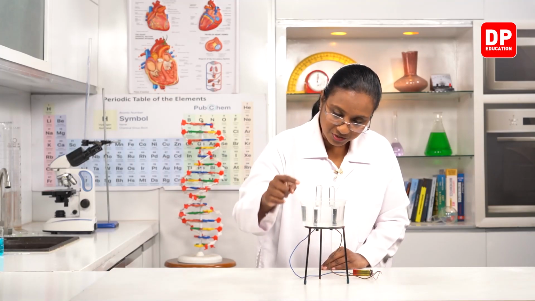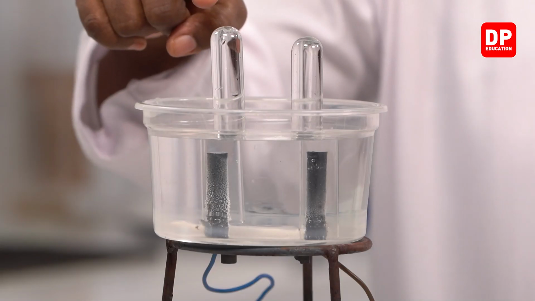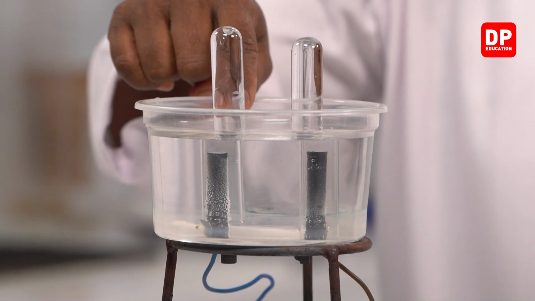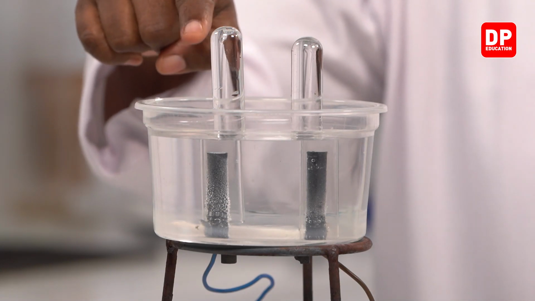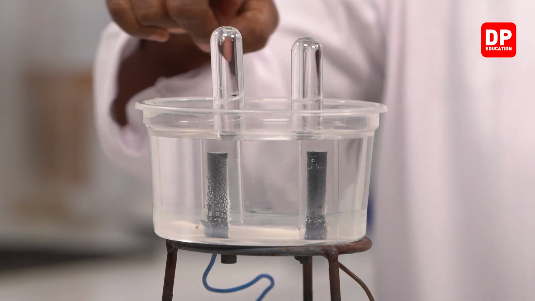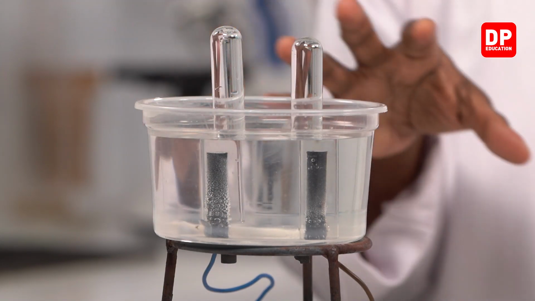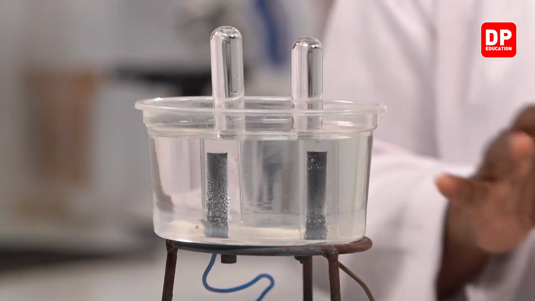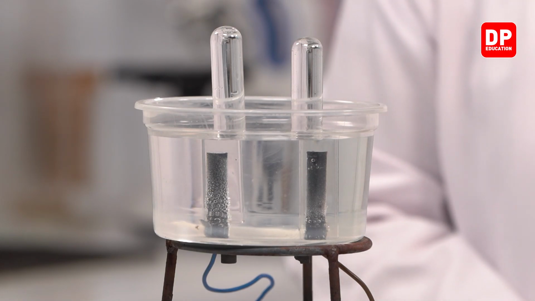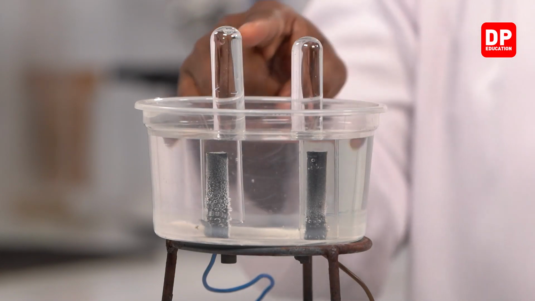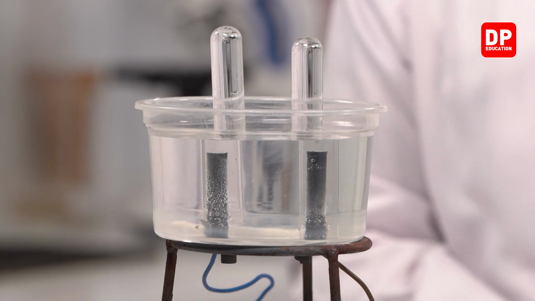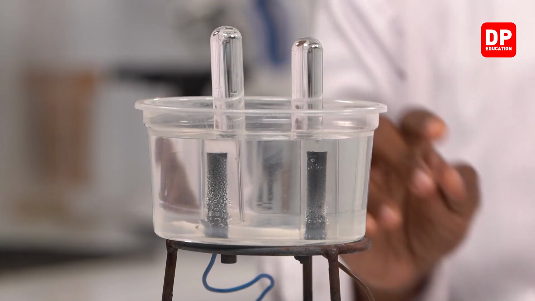So here students, you can see this side I said is the negative terminal. Can you see the gas bubbles evolving a bit faster? Here it's not the rate of reaction, it is the volume of gas that is going to be evolved. You will see a difference, you have to notice that as well. Near both electrodes, you can see gas bubbles evolving.